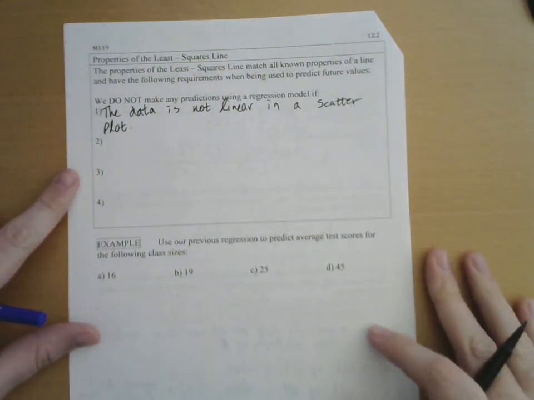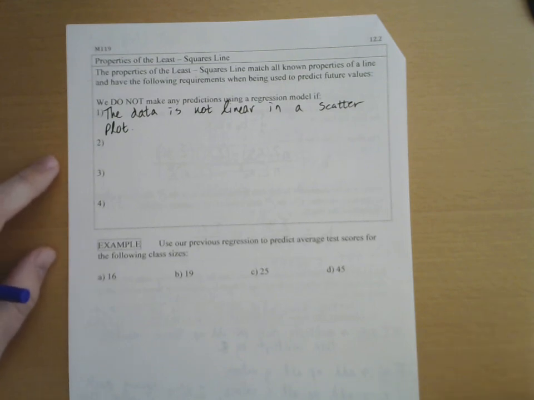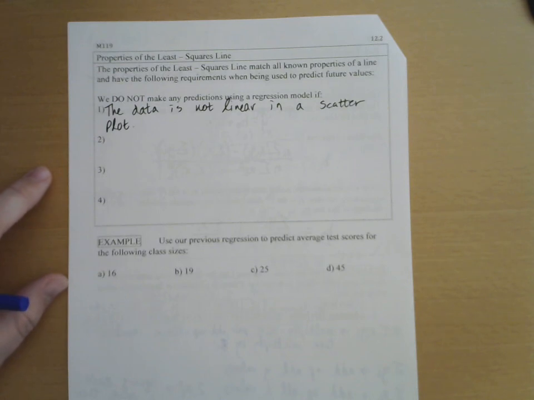So if you plot your data and you see it does not have a linear relationship, remember we talked about the types of relationships we can see in scatter plots in the last section, then you don't make any predictions using it, because it means that you are using a linear approximation for a non-linear thing, and you don't want to do that.